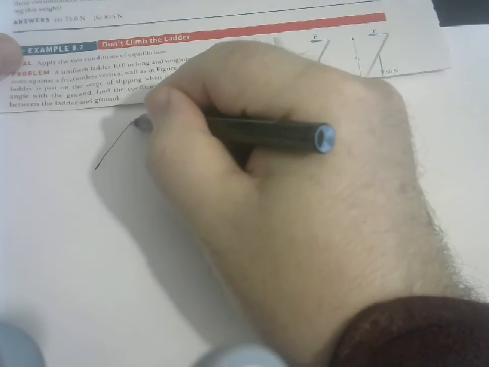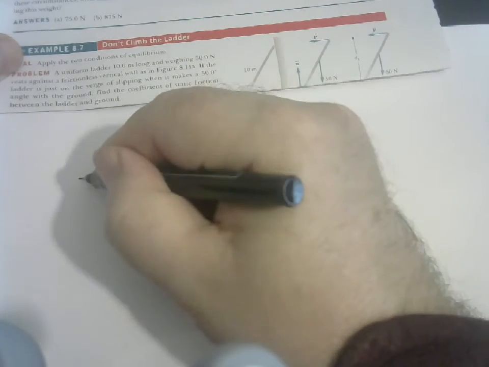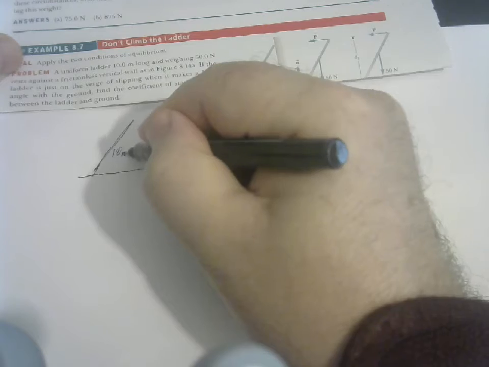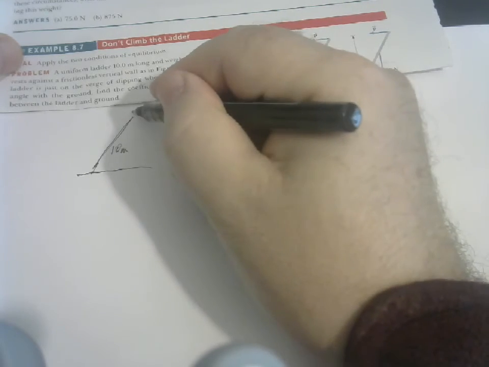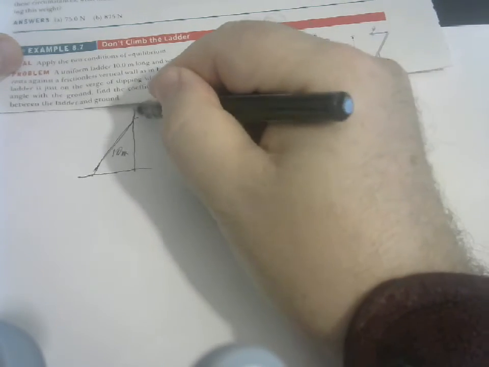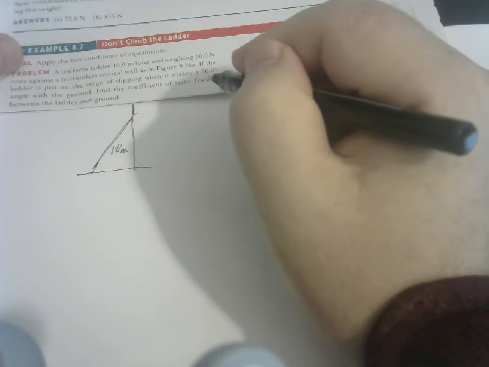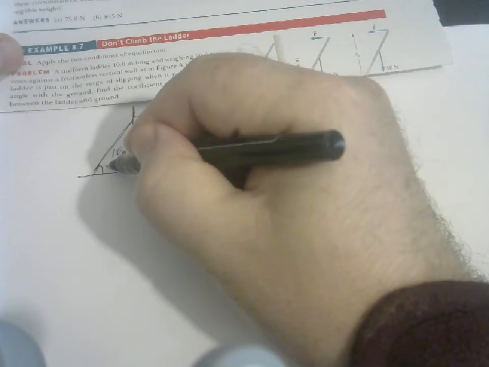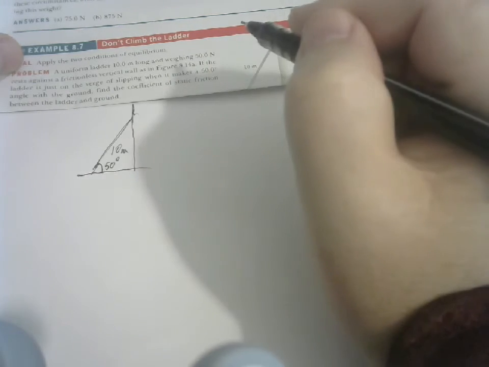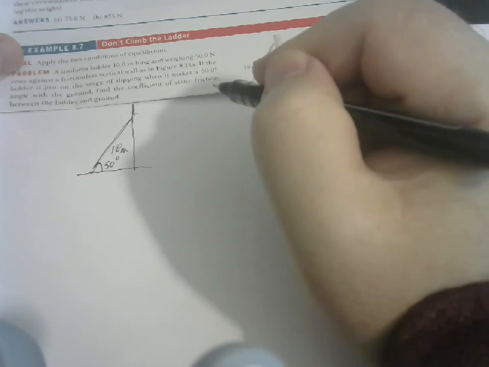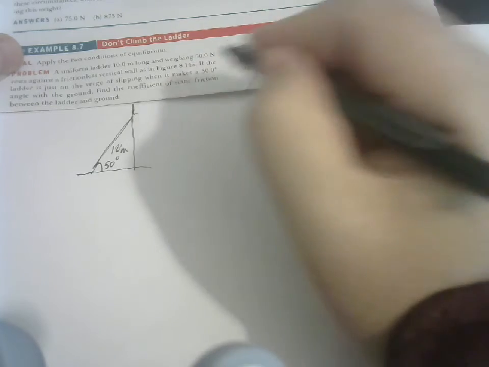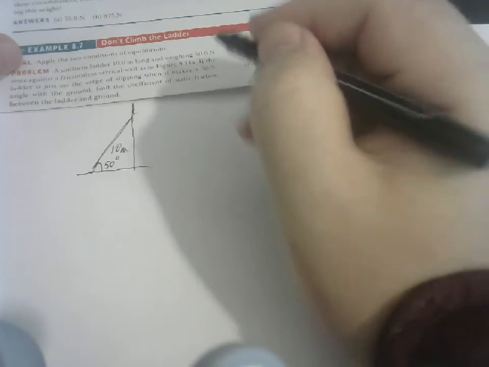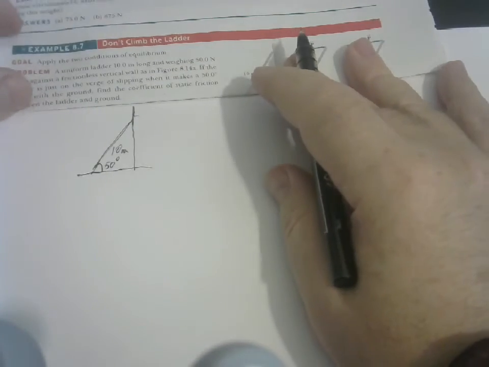Example 8.7: we've got a uniform ladder 10 meters long, weighing 50 newtons, resting against a frictionless wall. If the ladder is just on the verge of slipping when it makes a 50-degree angle with the horizontal, find the coefficient of static friction between the ladder and the ground.